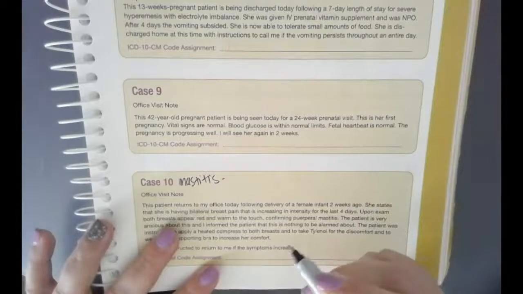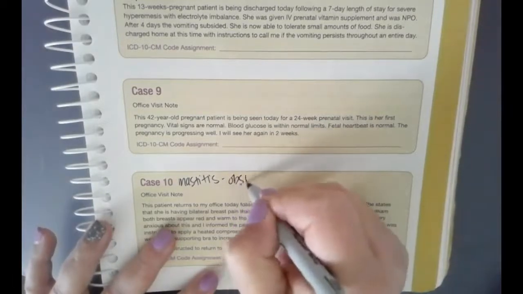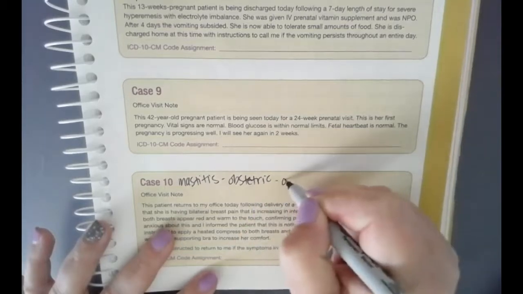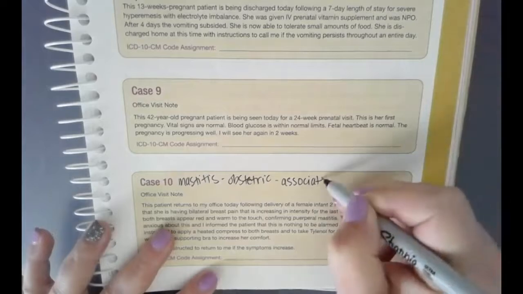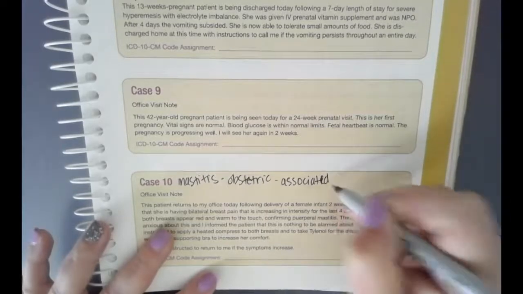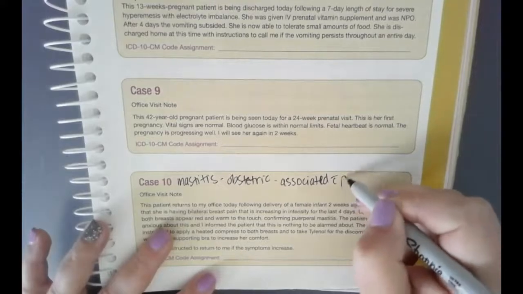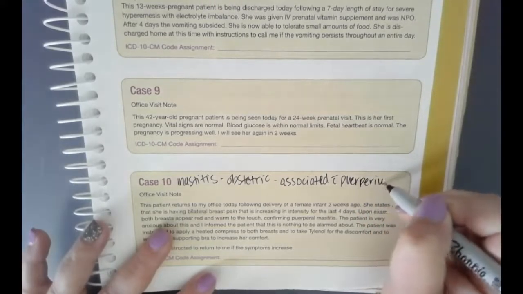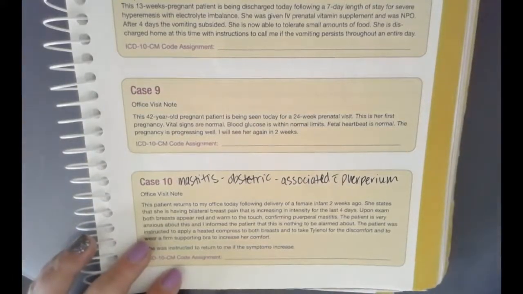And you want to select the code that is for obstetric or is associated with puerperium. Okay, so that's it for chapter 20. Let me get flipped around and I'll be right back.